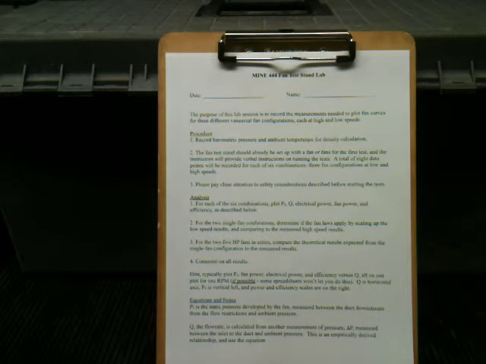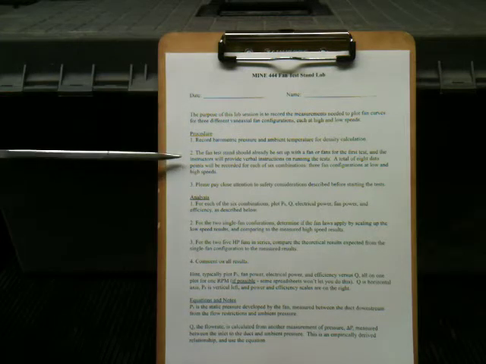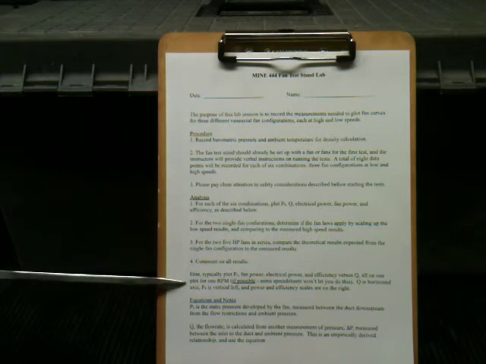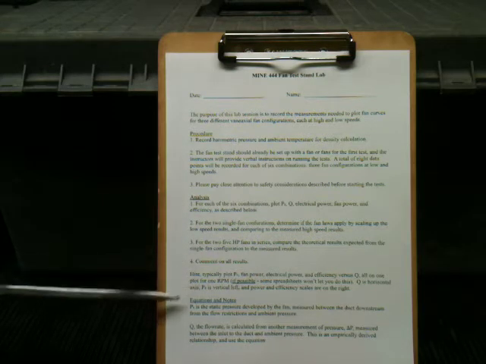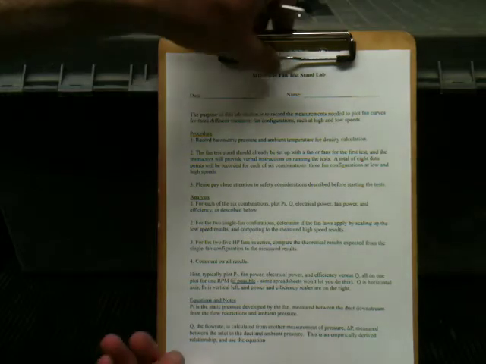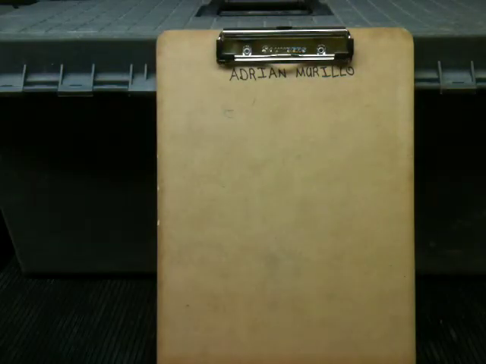So page 1, and again you will receive a PDF of this all filled in. So you'll have all the data, but you're going to see a blank data sheet today. So we just talked briefly about the procedure, the analysis. I'll talk about a little bit more detail later on in this video. And then we start equations and notes at the bottom of the first page. But I'm going to jump ahead to what the data sheet looks like, because that is going to make everything else make more sense for you.